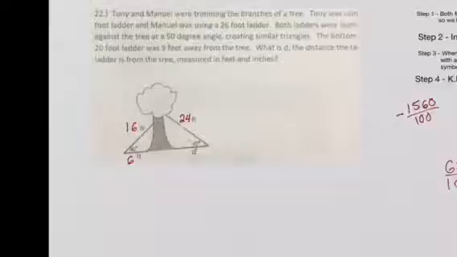Now we need to find what is D, the distance that Manuel's ladder was away from the tree. To do this, I'm going to do a proportion. I'm going to put corresponding side over corresponding side. First I'm going to start with 16, and it corresponds to the hypotenuse of the other triangle. So 16 over 24.